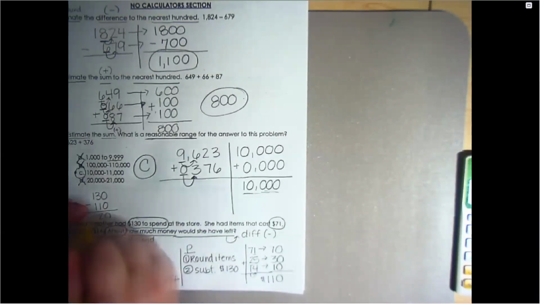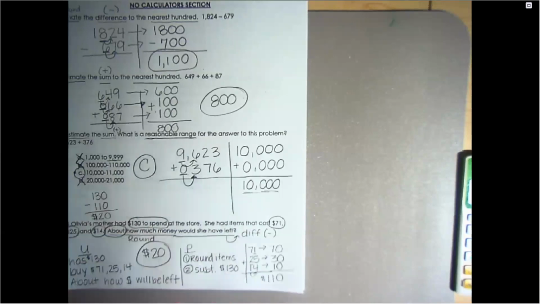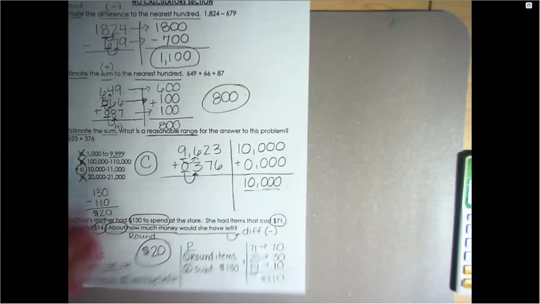So the answer is $20. Olivia's mother will have about $20 left over after buying the items. That is number 4. Turn the page.